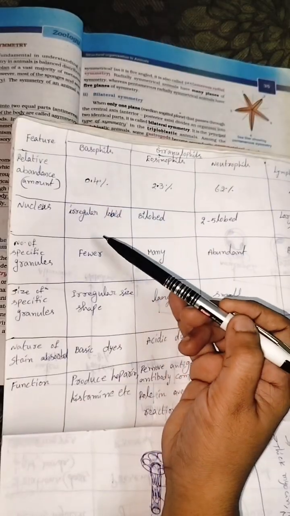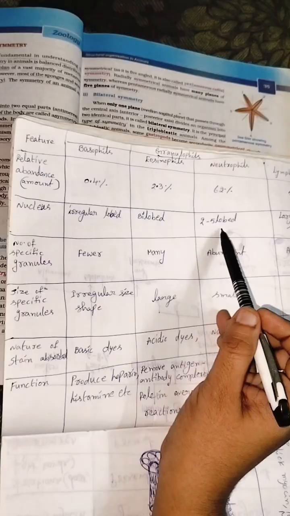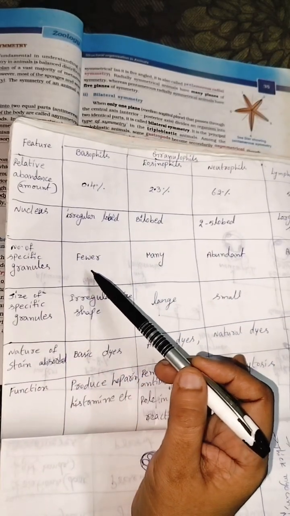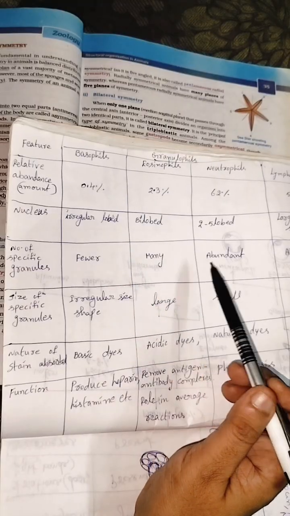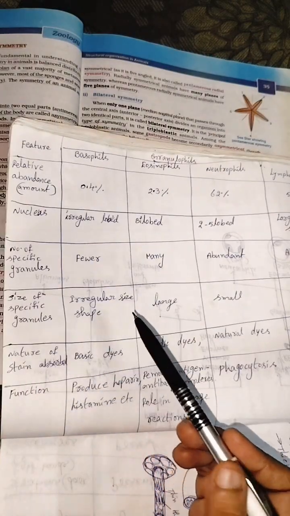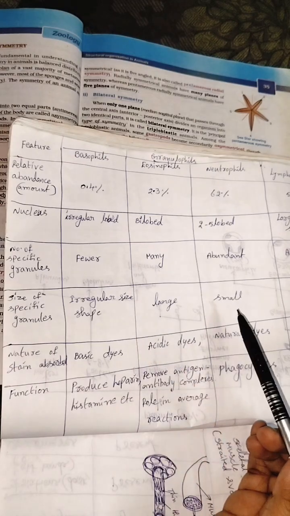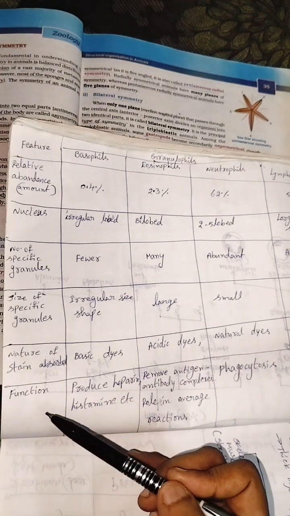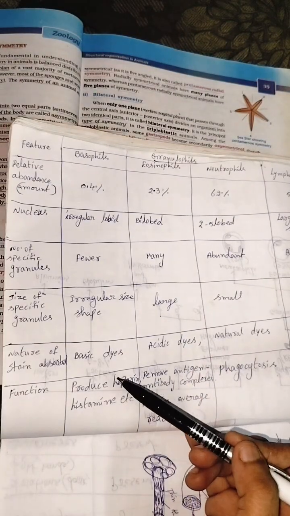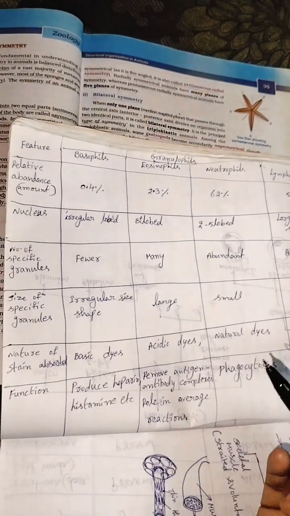Nucleus: basophils irregular lobed, eosinophils bilobed, neutrophils 2 to 5 lobed. Number of specific granules: basophils fewer, eosinophils many, neutrophils abundant. Size of specific granules: basophils irregular size and shape, eosinophils large, neutrophils small. Nature of stain absorbed: basophils basic dyes, eosinophils acidic dyes, and neutrophils neutral dyes.